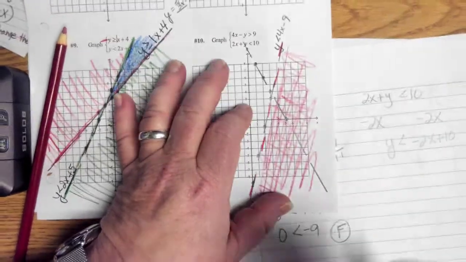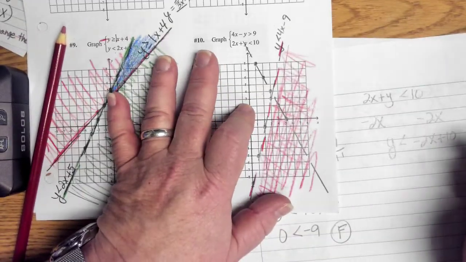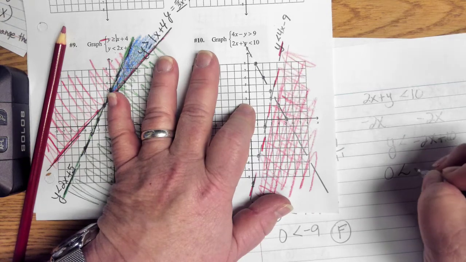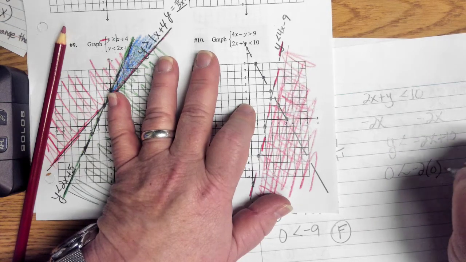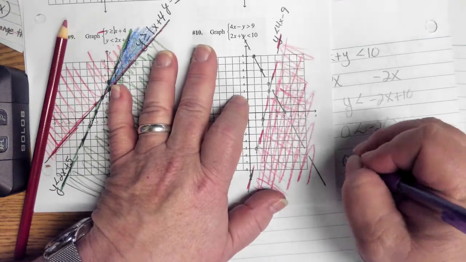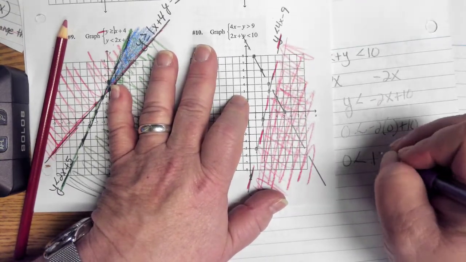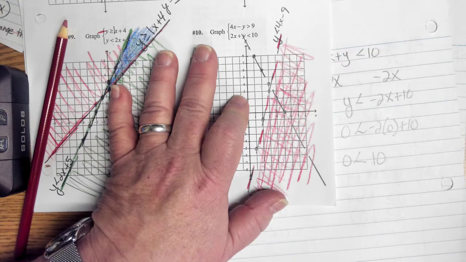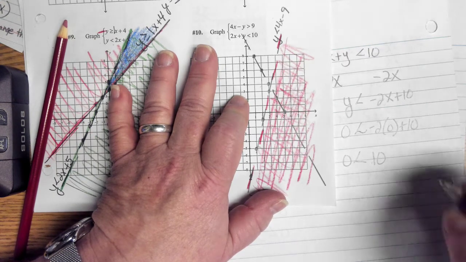And that is, let's see what side we need to do for that. 0 is less than negative 2 times 0 plus 10. And I get 0 is less than 10. So, is that a true statement? Yes.